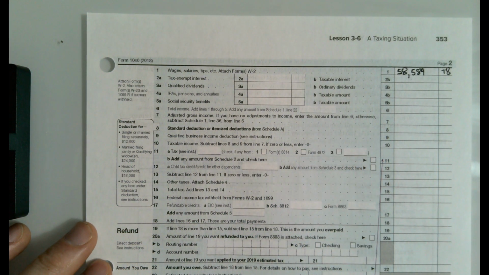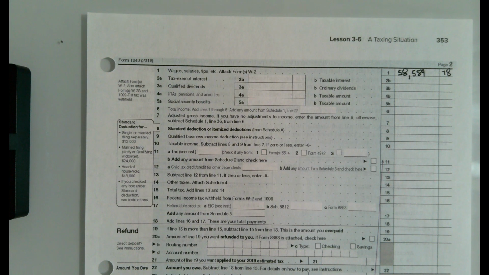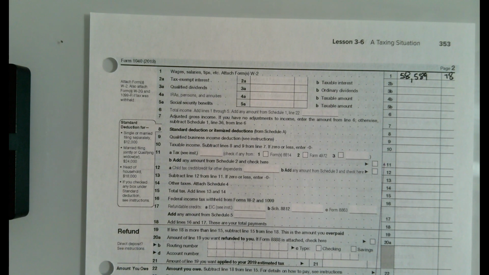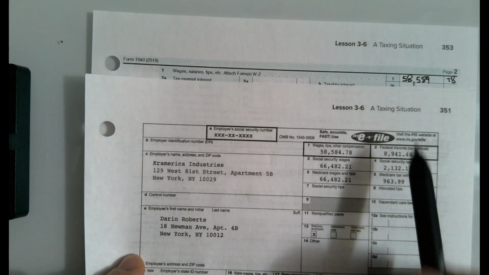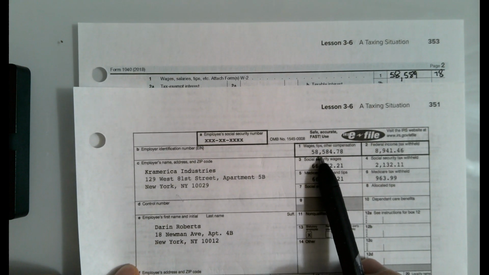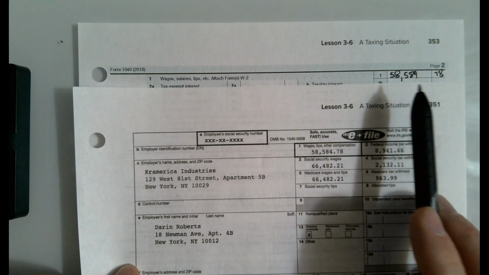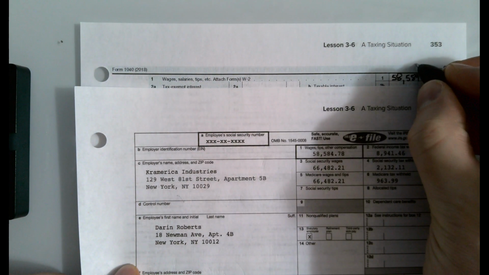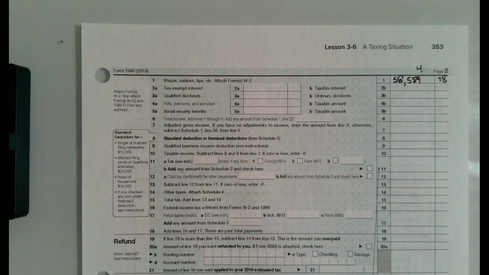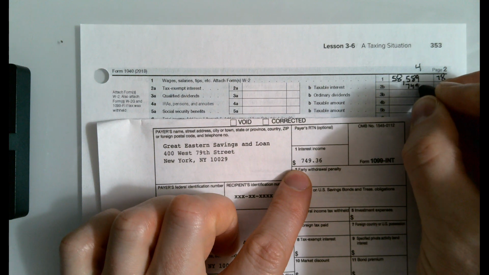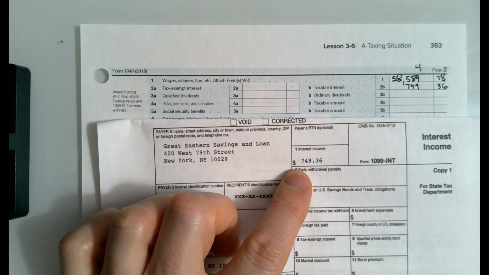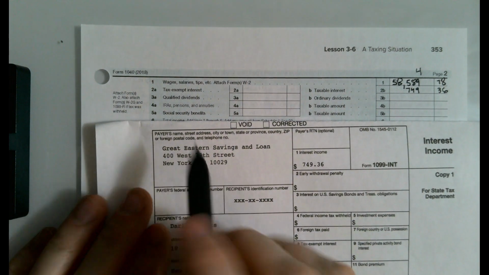Let's do this. Okay, so I filled out the first line in the last video and realized that I really needed to read this carefully, and it was a little tricky. What I had done is we had done our taxes and wages earned. I'm doing Darian's taxes. And this gentleman had made $58,584.78. So that is a 4 there. Maybe I should make that clear. And then I couldn't figure out what the taxable interest was that I should be adding here. And that happens to be this $749.36.